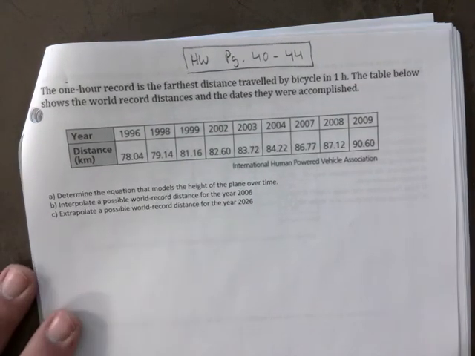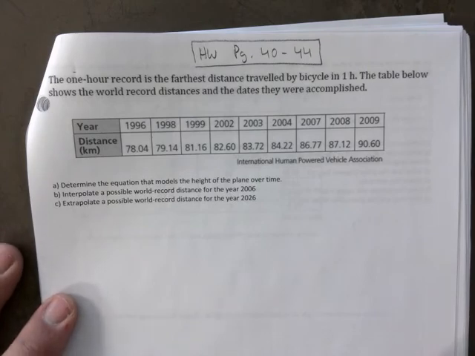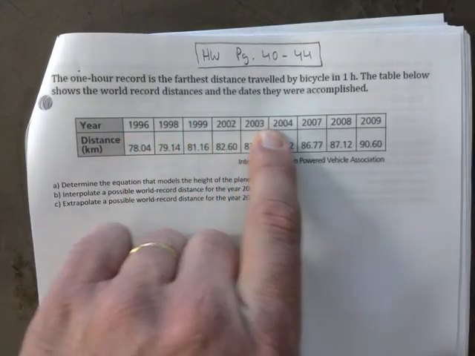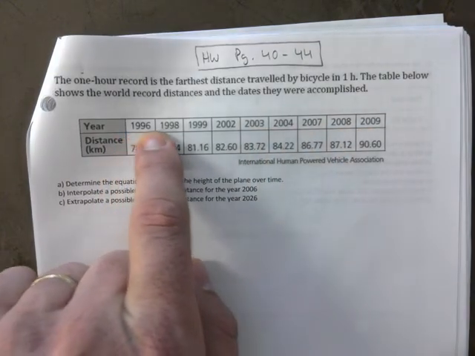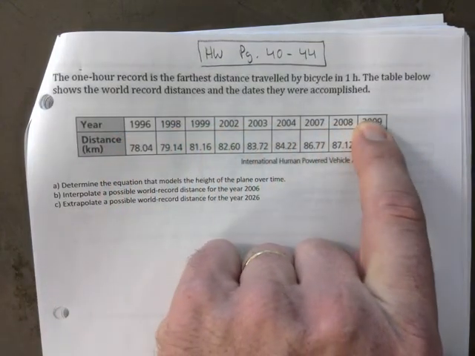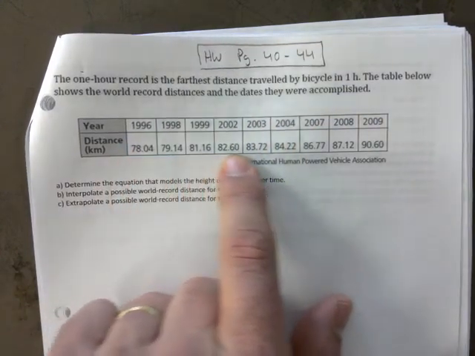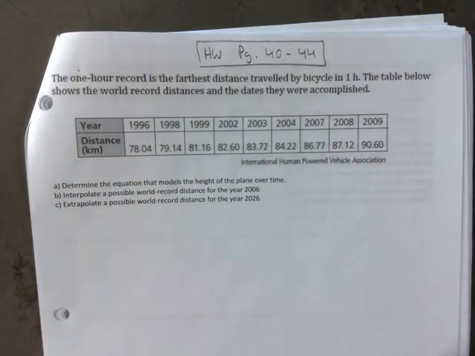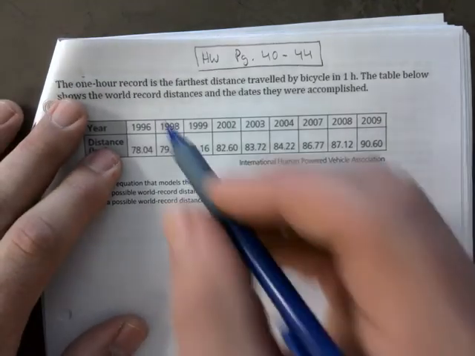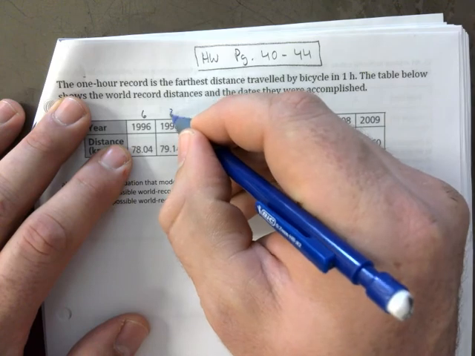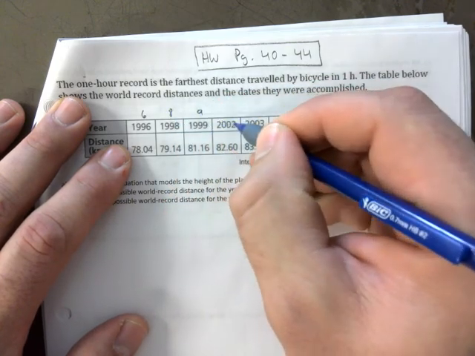And I will give you another hint. When you have the years here, you can type it in exactly like that into your Y. This goes into L1 and this goes into L2. But some textbooks or some teachers will make this 6, 8, 9, and so forth.